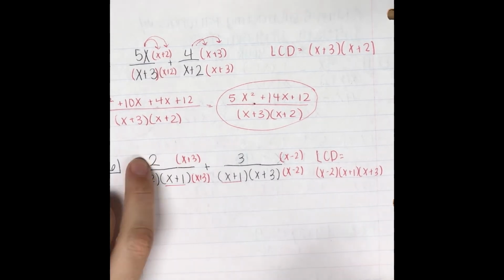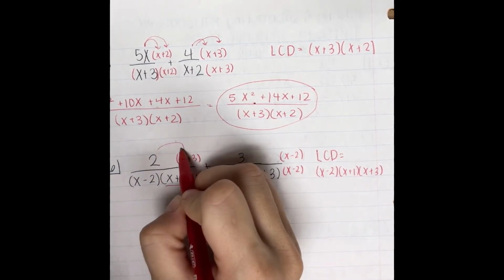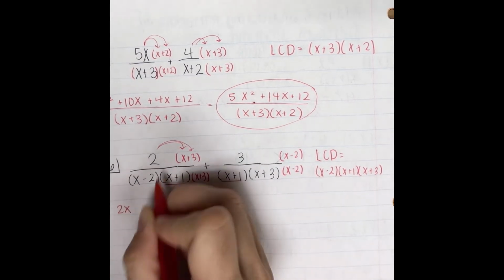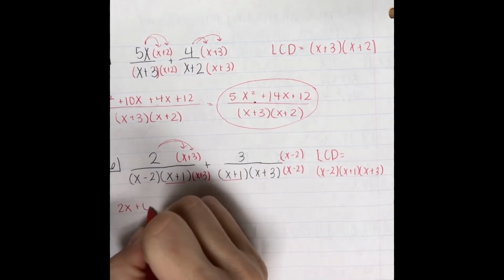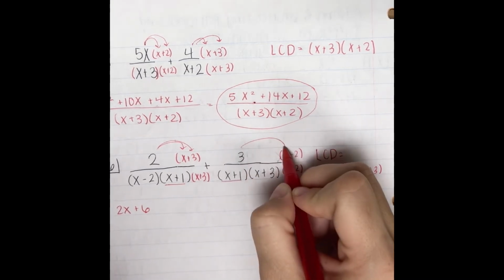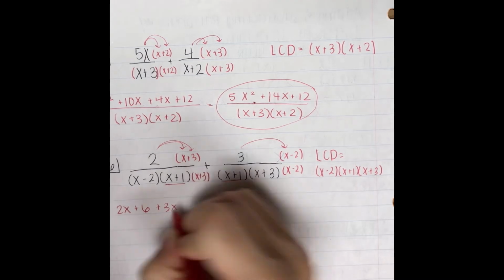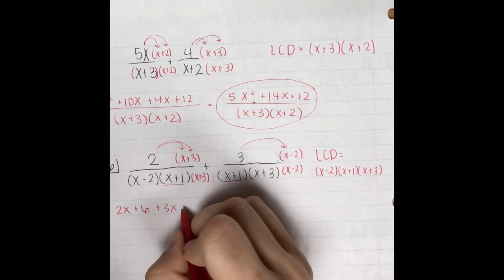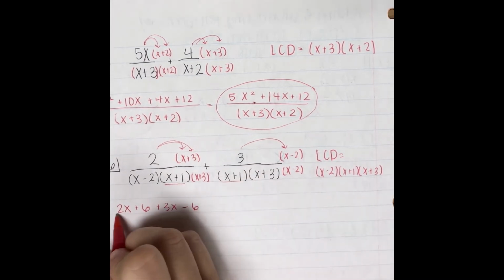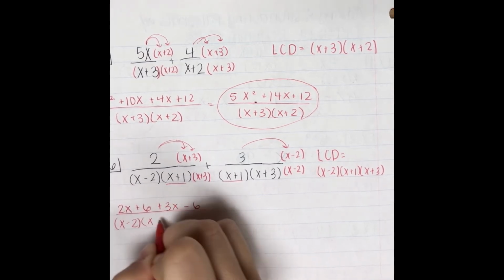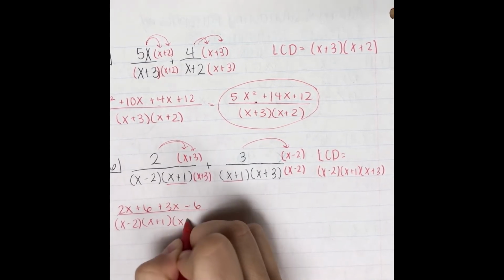Okay? So up top, you're going to distribute that 2. So 2 times x is 2x. 2 times 3 is plus 6. And then positive 3 times x is going to be 3x. And 3 times a negative 2 is a negative 6. Over x minus 2 times x plus 1 times x plus 3.